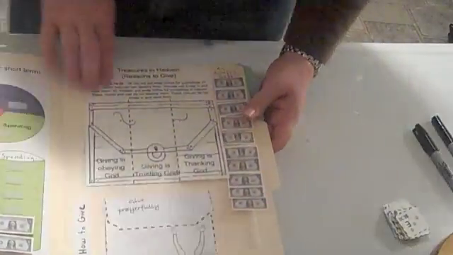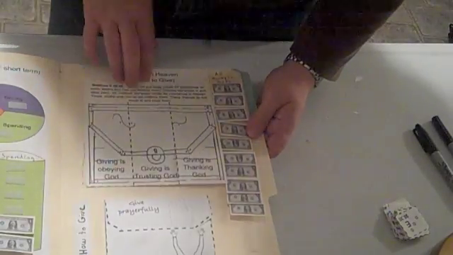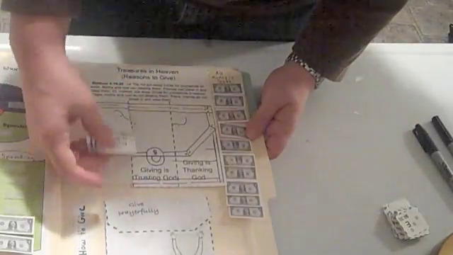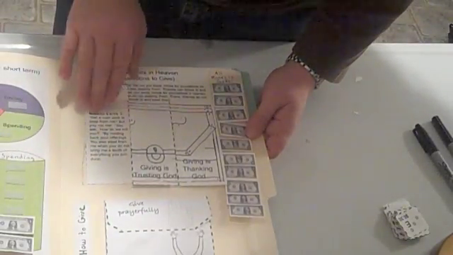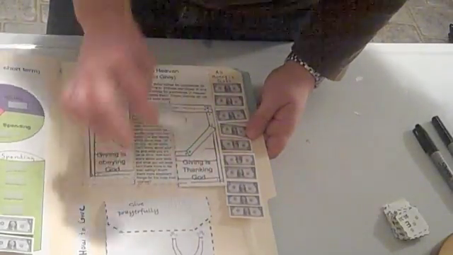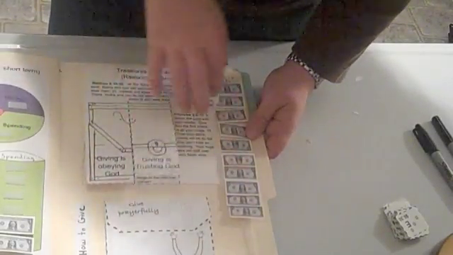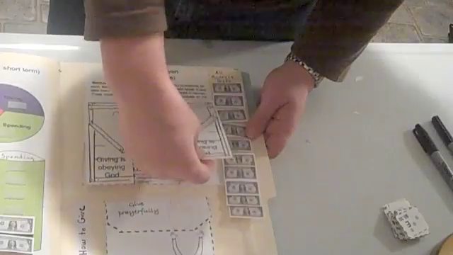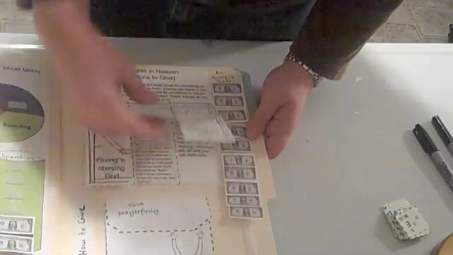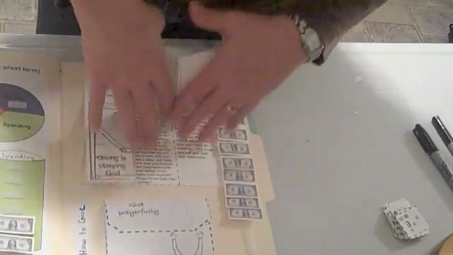Over here we have reasons to give. So why we give: giving is obeying God, and there's the verse. Giving is thanking God, and there's the verse. I accidentally put it on the other side too. Giving is thanking God. Giving is trusting God. And so there's the verses down here.